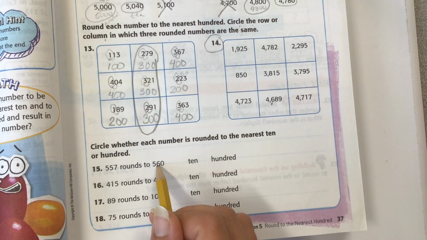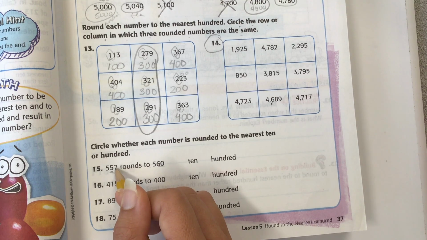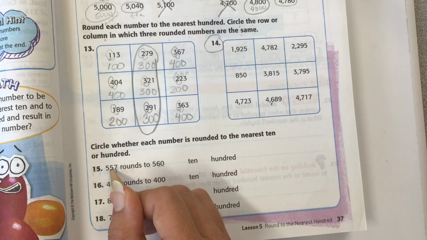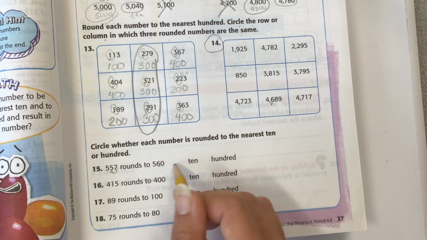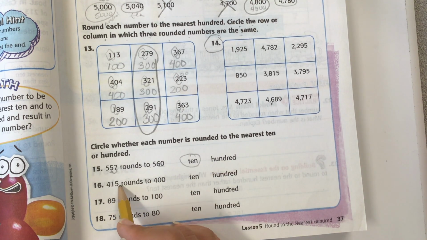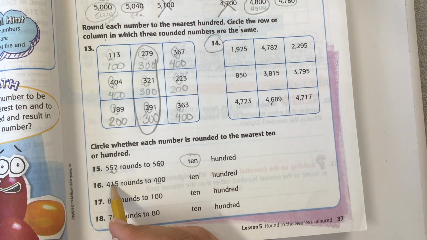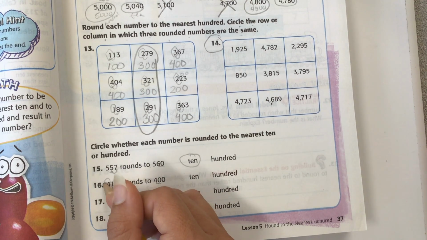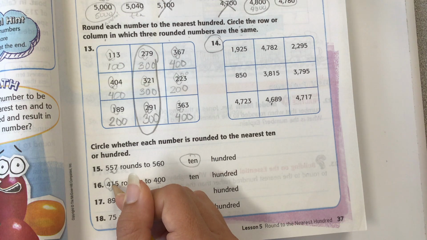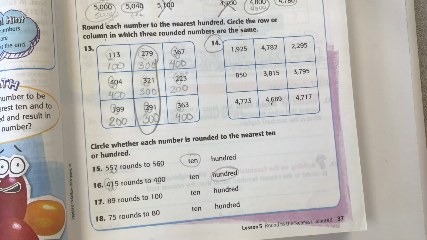557 rounds to 560. So if I was looking at the tens place, next door, this 7 would make the 5 turn into a 6, so I'd get 560. So this one is rounding to the nearest 10. 415. If I was rounding this to the nearest 10, I know that this 1 would turn into a 2 because of the 5. So if it's saying 400, if it was to the nearest 10, it would be 420. So let's try the hundreds. 400, look next door, that's a 1, so this 4 stays the same, so this is to the nearest 100.